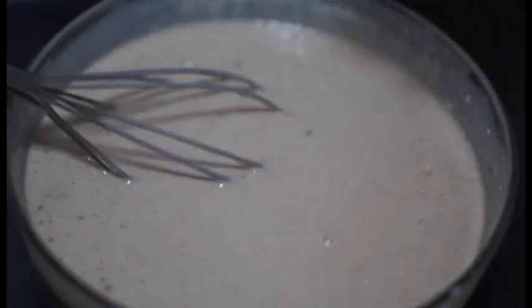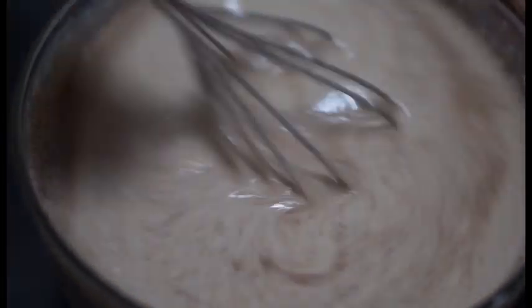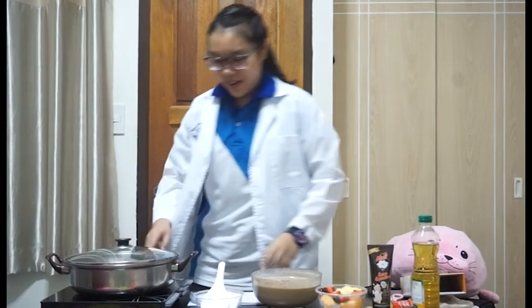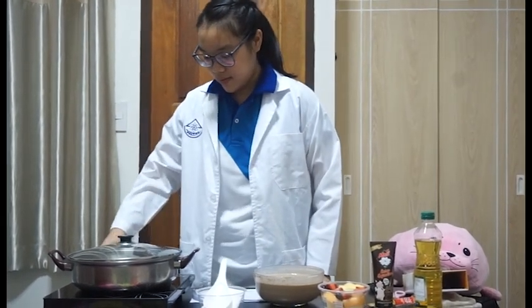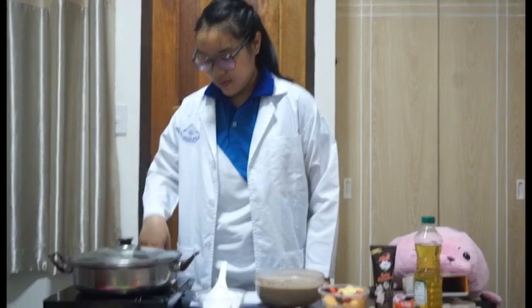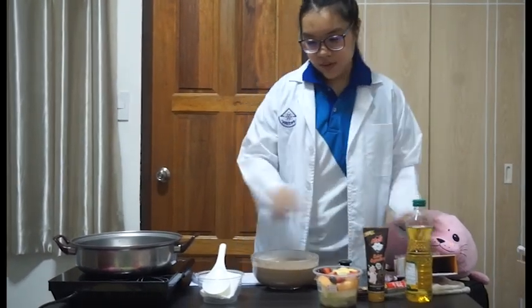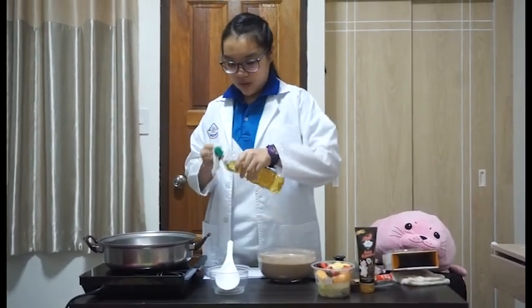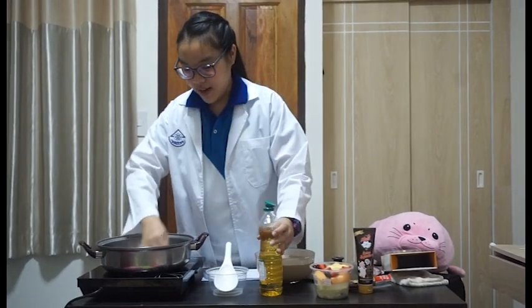And then I will add the cocoa. And I leave it for 15 minutes for it to set, and it will be okay. So I will get it into the pan. I will add the oil on the pan. Coat it on the pan.